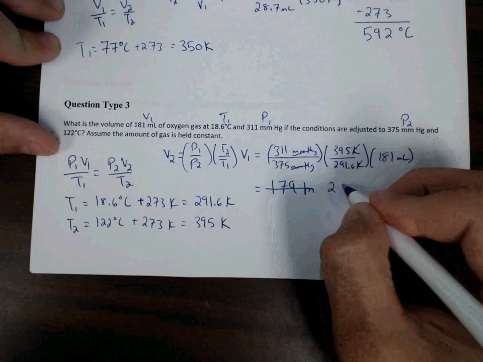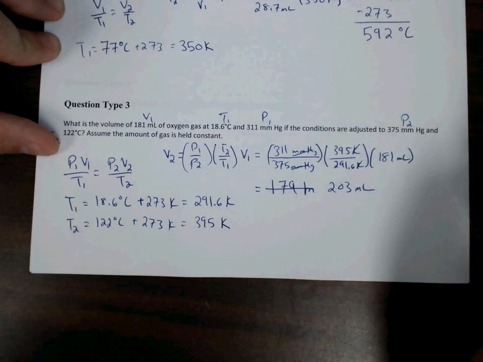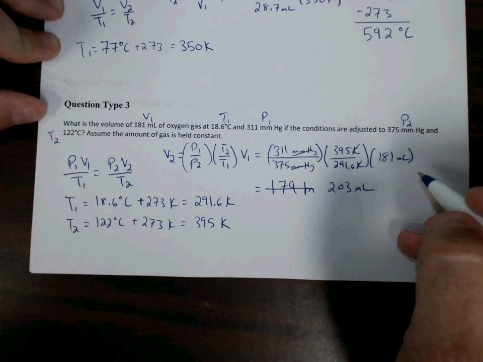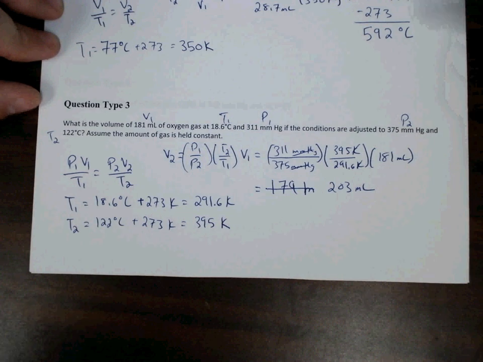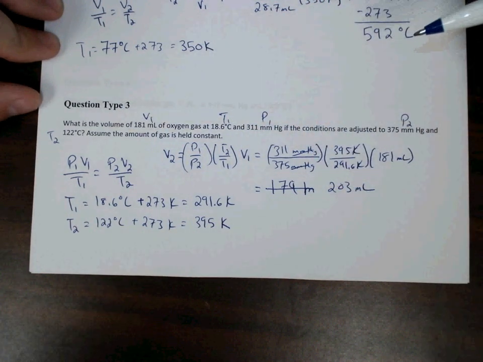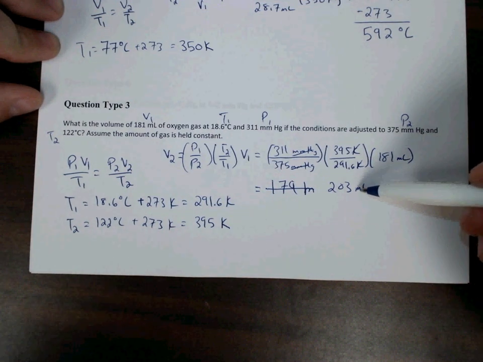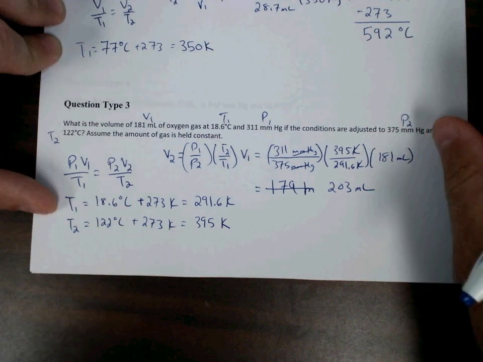Oh, sorry, wrong answer. 203 milliliters. Okay, so does this make sense? Well, temperature increased, so the volume should increase a little bit. In that particular case, the pressure increased, and we would expect to see a little bit of a volume decrease. So it's not a dramatic increase, but it's still something that we would expect to see.